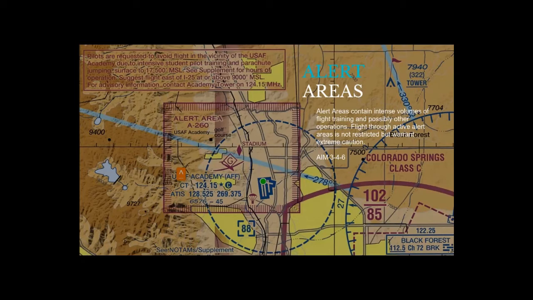But outside of that, as we can see up in the top left-hand corner, we're requested to avoid flight in the vicinity of the United States Air Force Academy due to intensive student pilot training and parachute jumping, surface up to 17,500 feet mean sea level. And of course, we can get the supplement for additional information, specifically the hours of operation. The point is, though, we know nothing really beyond that. It was nice for them to even include the fact that they exercise parachute jumping in that area in addition.